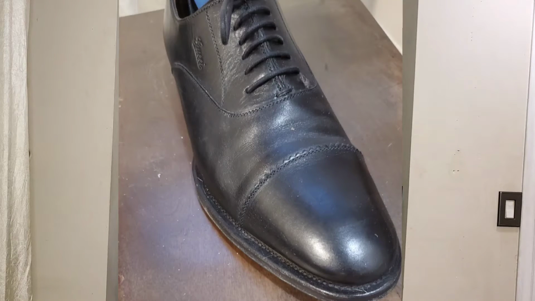So we have got an example here of a formal dress shoe, well, semi-formal really, and that is because it is a wingtip. Now, wingtips, along with cap toes, are probably the most notorious dress shoe styles. And that is because of our first definition here, and that is the toe type.